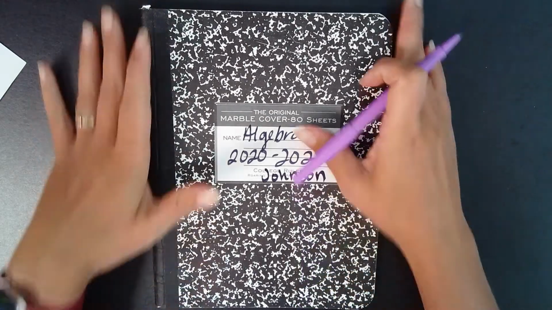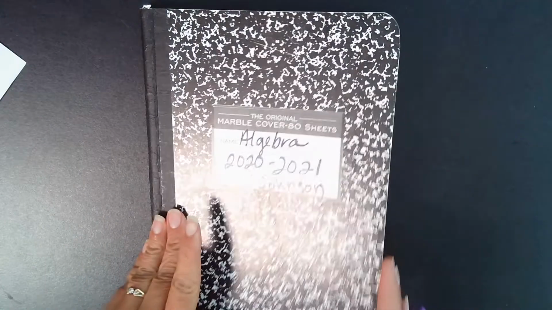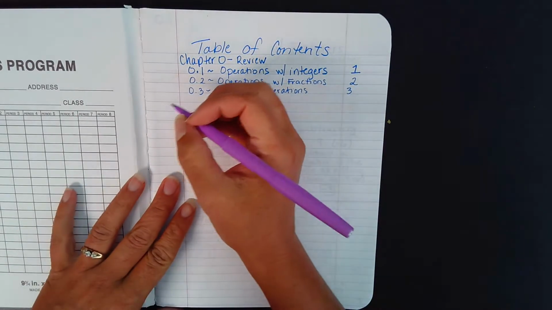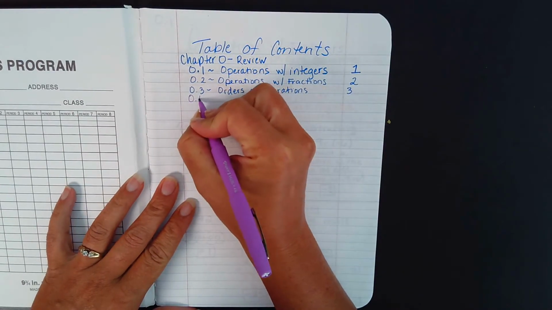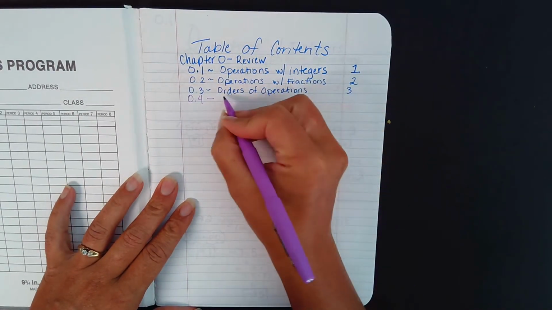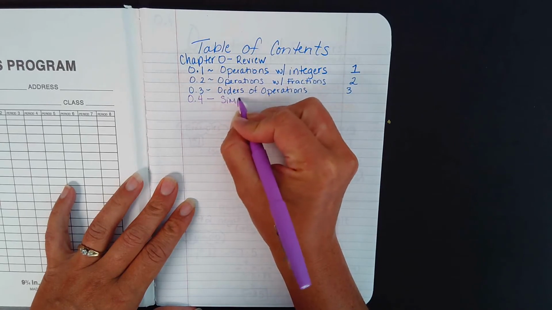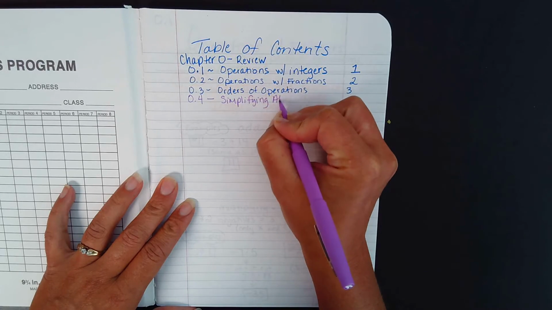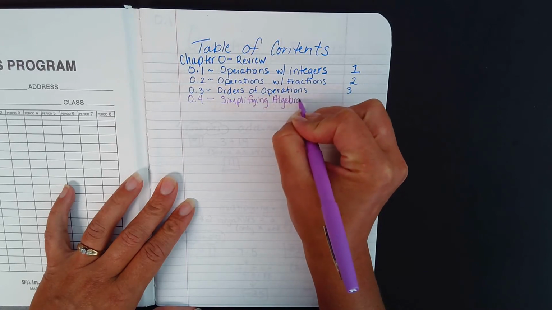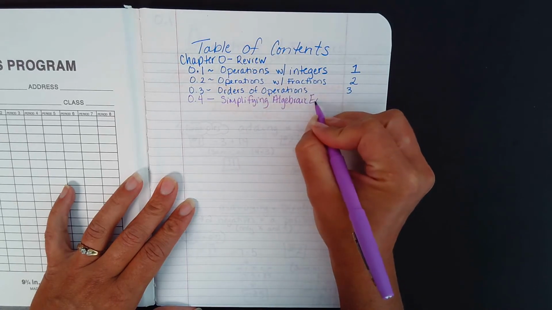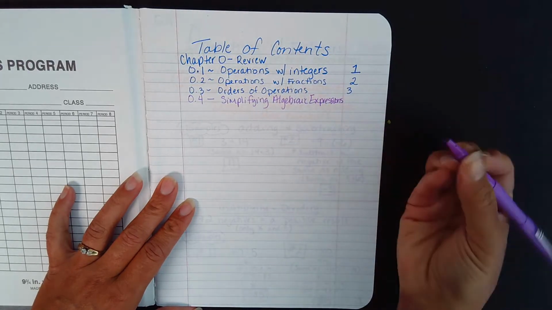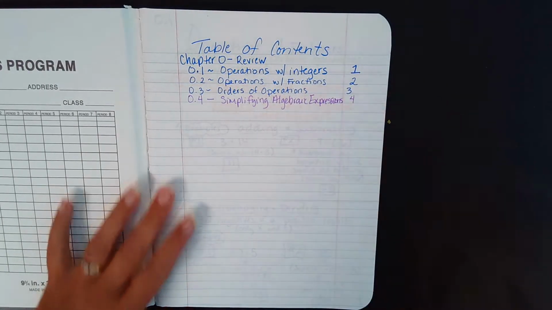Okay, so I've got my handy dandy notebook right here. I've been trying to keep up on my table of contents, so I'm just going to go ahead and add this one in, 0.4, Simplifying Algebraic Expressions. And that's going to be page 4.